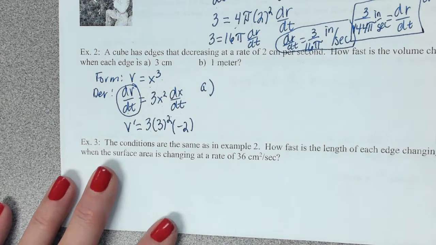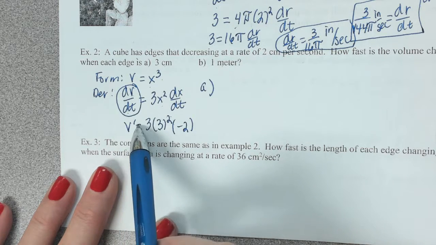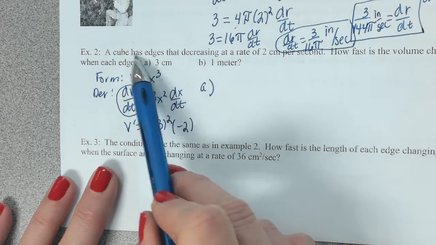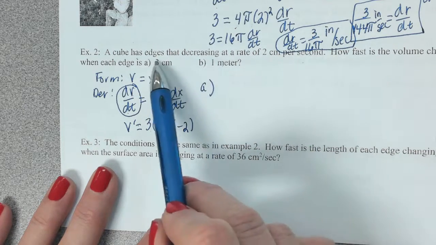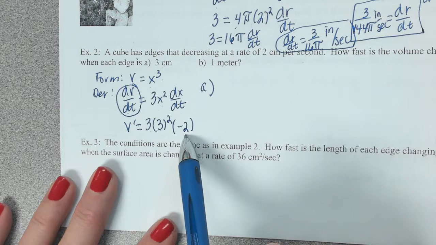I'm just calling dv dt v prime. It means the same thing. And then I plugged in 3 for x, because that's the length of the side. dx dt was the rate of change of each edge, so that's why dx dt was negative 2.